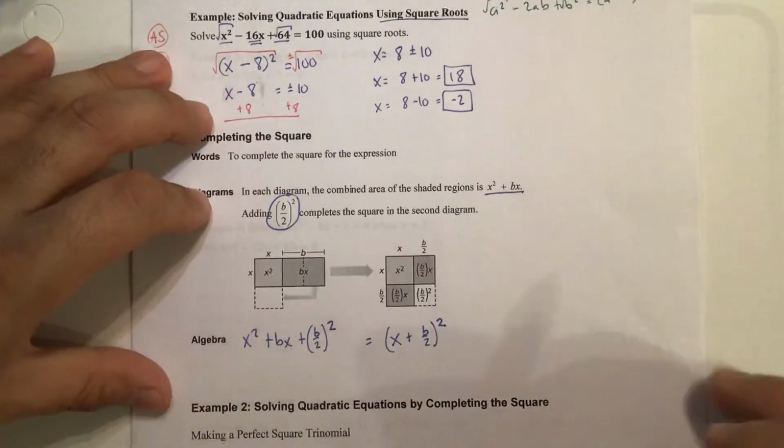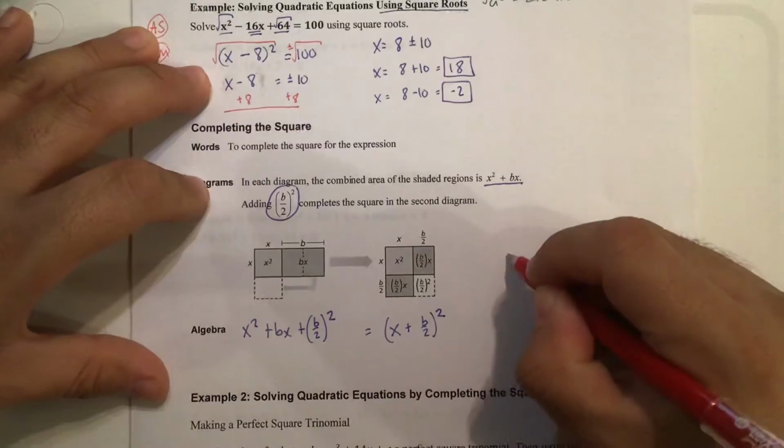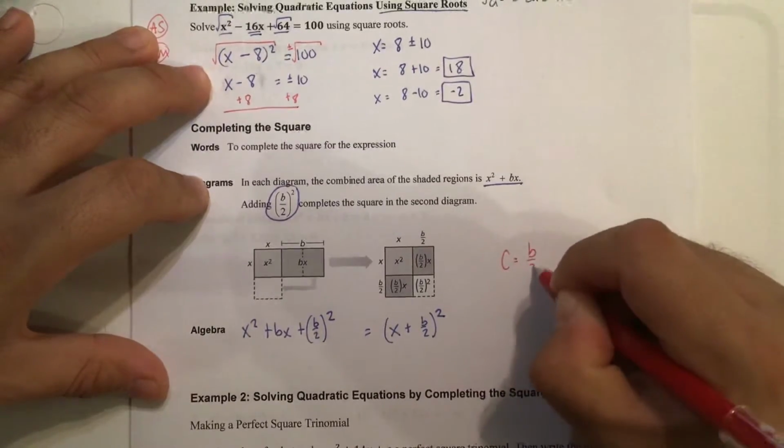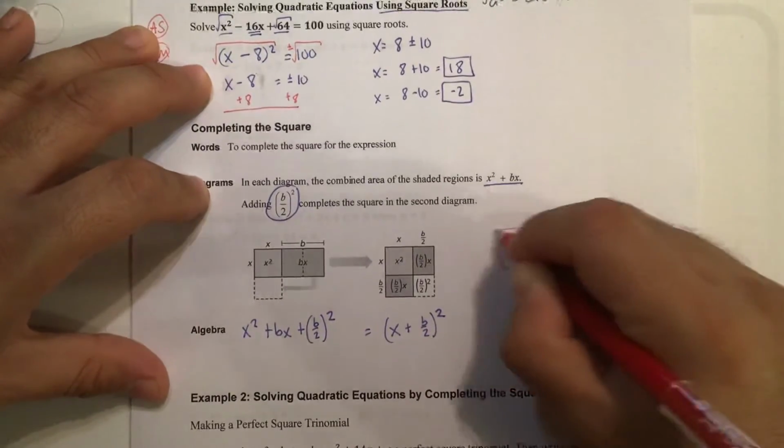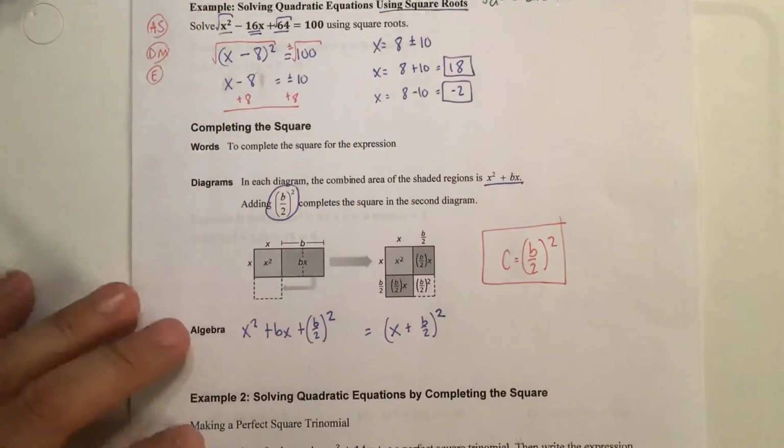So the one formula that you need to take out of this, put a star by it, whatever you need to do, it is c equals b divided by 2 squared. You do need to know this formula. This is the formula to complete the square, and you'll see me use it through all these notes.